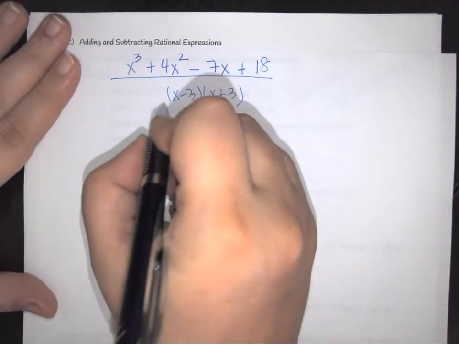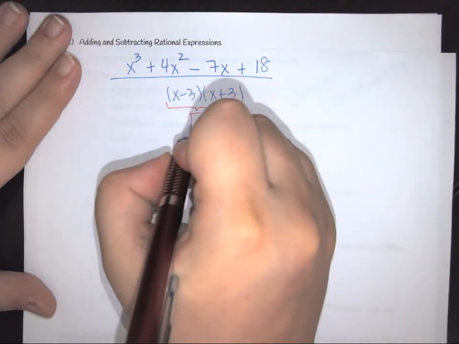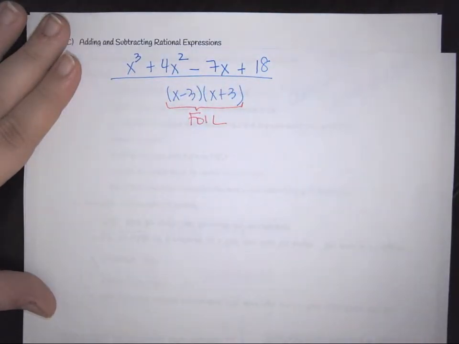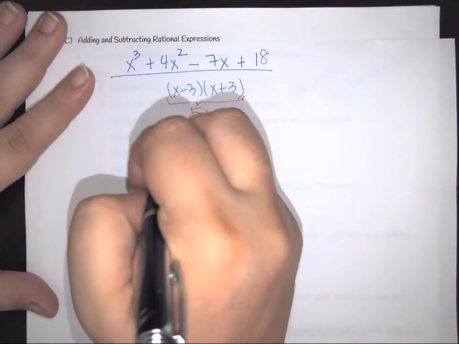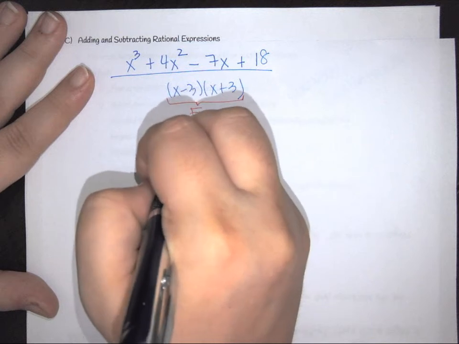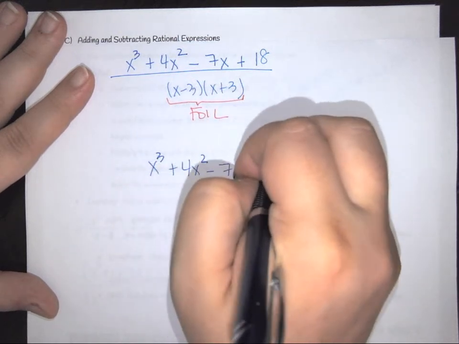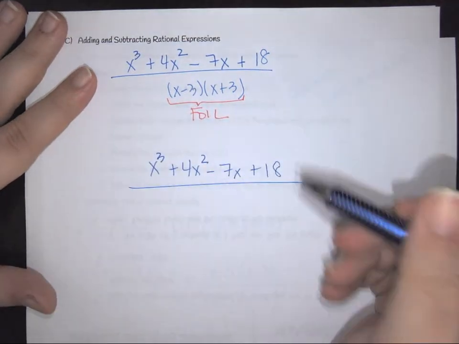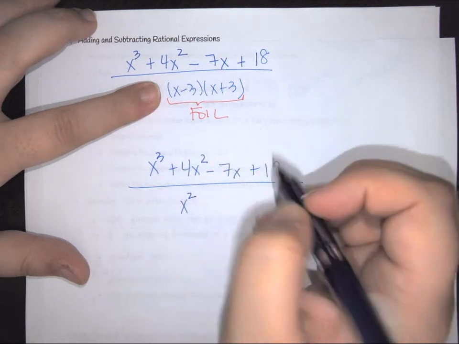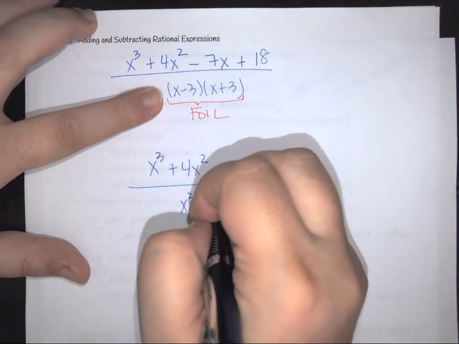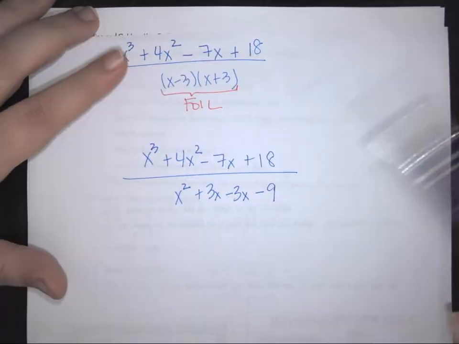But the other thing that we could do is go ahead and FOIL the bottom together. So depending on what you're doing, you could leave it as is, or we could rewrite it so that I have x cubed plus my 4x squared minus my 7x plus 18. And in this case, the whole thing would be over x squared, outer is going to be plus a 3x minus a 3x minus 9.